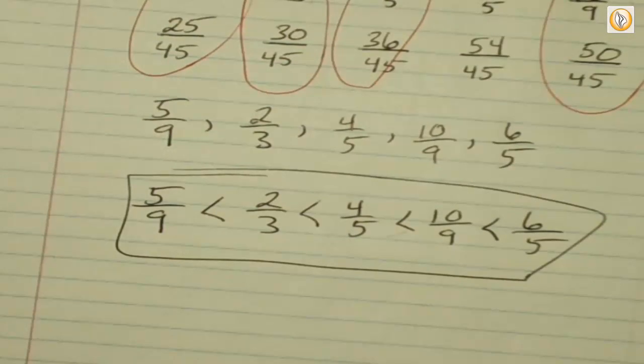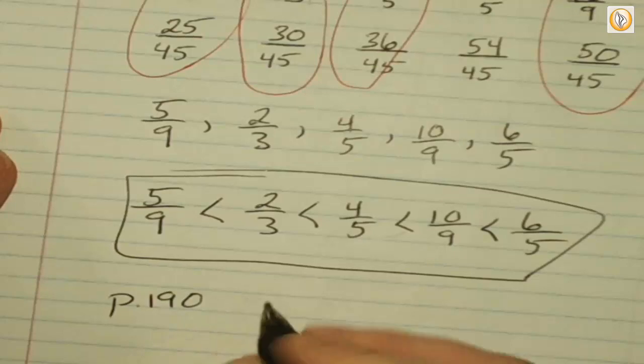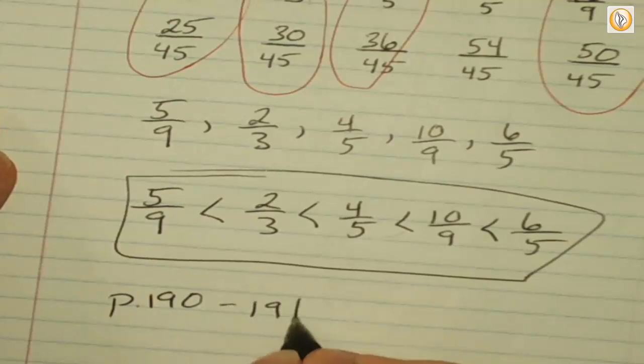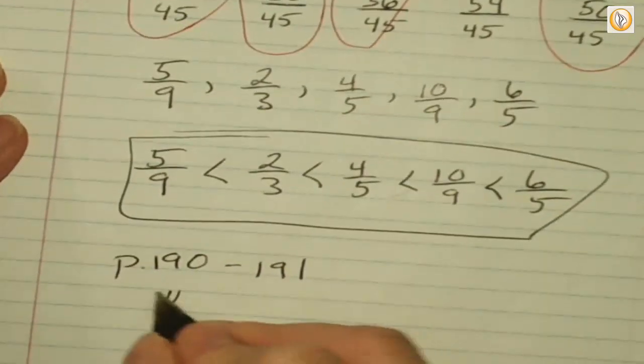For homework, you will do page 190 to 191, and you will do 1, 2, 3. All right.